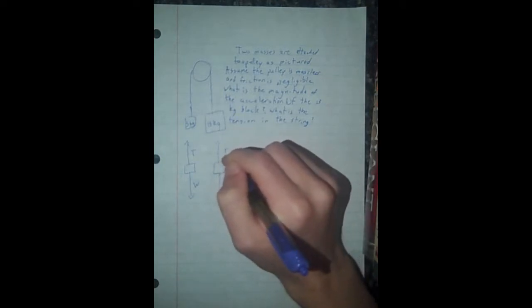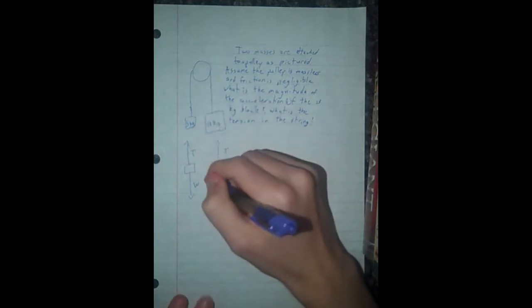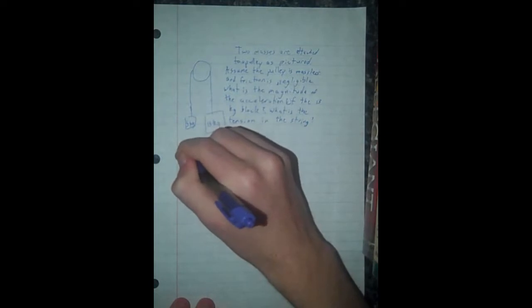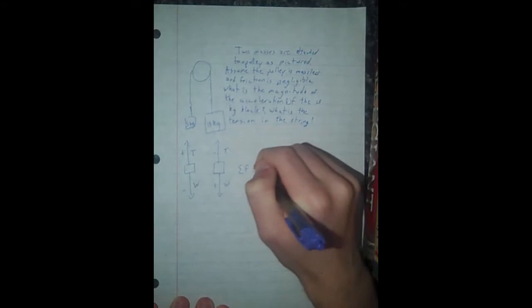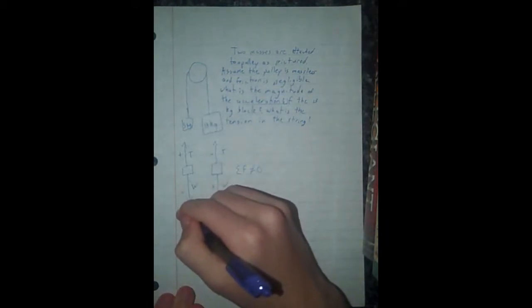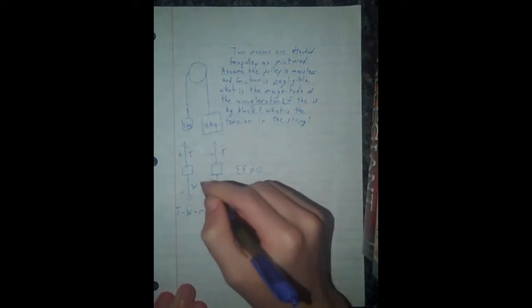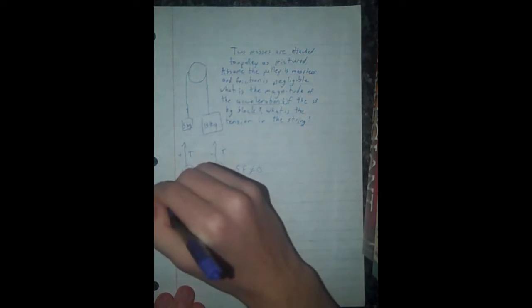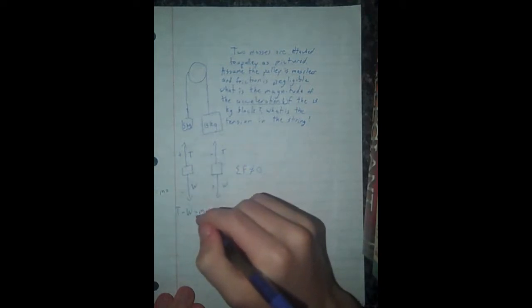So we know that the bigger block is probably going to be going downwards, because it's heavier. So for that block, we're going to make the weight positive and the tension negative, and then the opposite for the block on the left. And because it's accelerating, we know that the sum of forces is not zero. So let's write our equations for this. The tension minus the weight equals the mass times acceleration, and that comes from Newton's second law: the sum of the forces equals mass times acceleration.